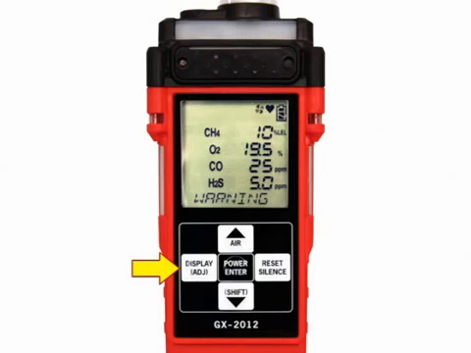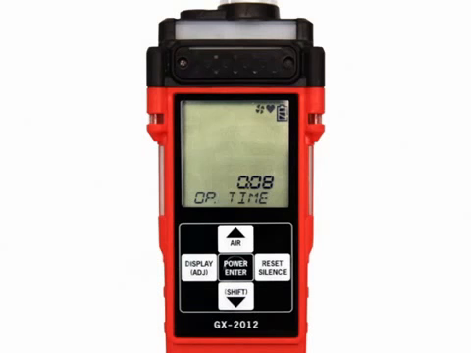Press and release the Display Adjust button again to proceed to the Operation Time screen. The Operation Time screen displays the time in minutes since the GX2012 was last turned on. The operation time may be continued from the last time the GX2012 was in operation by using the lunch break option. Press and release the Display Adjust button again to proceed to the Date Time screen. The Date Time screen displays the current date and time with the order being year, month, day, and time.